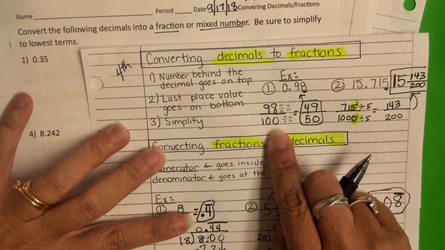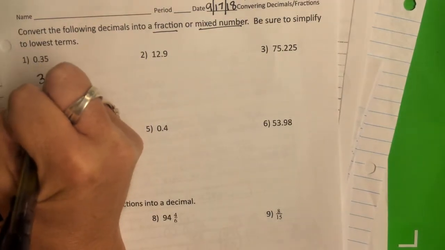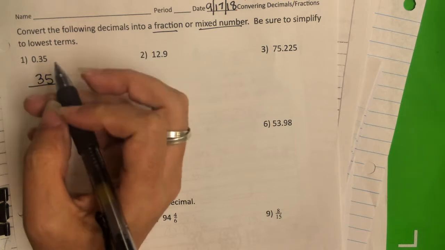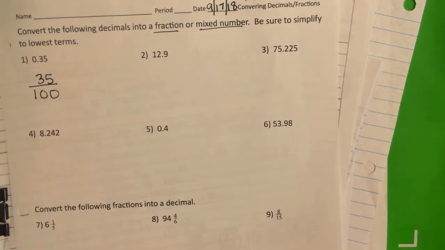The place value, right? So 0.35 would be 35 over what? 100, yes. Because it's in the hundredths column.